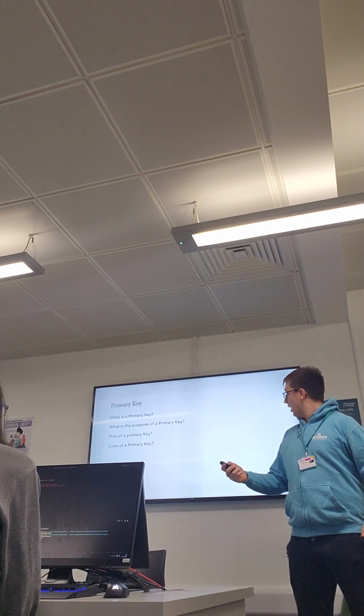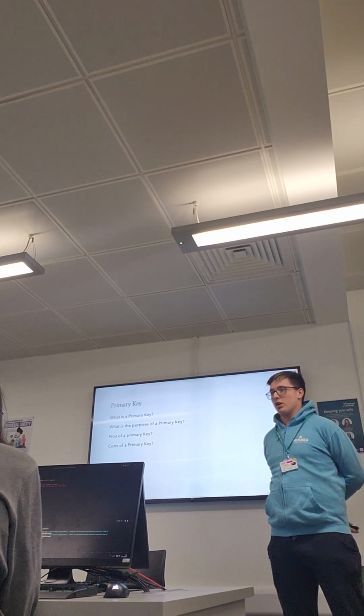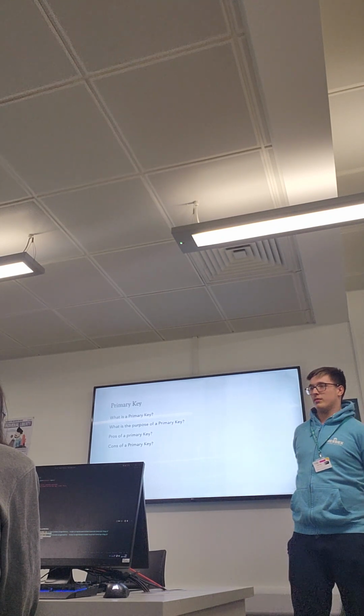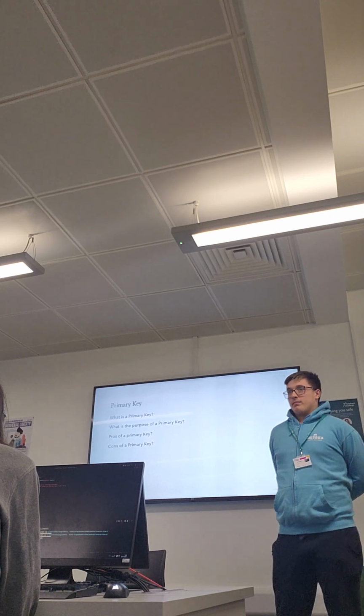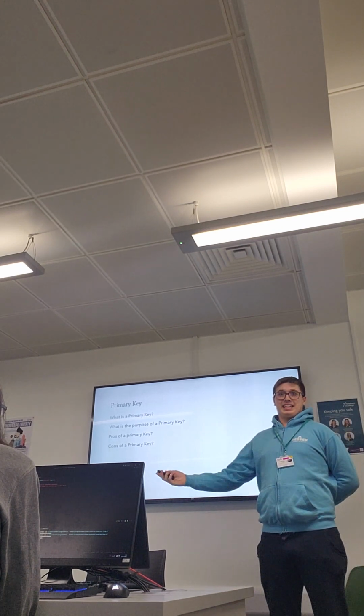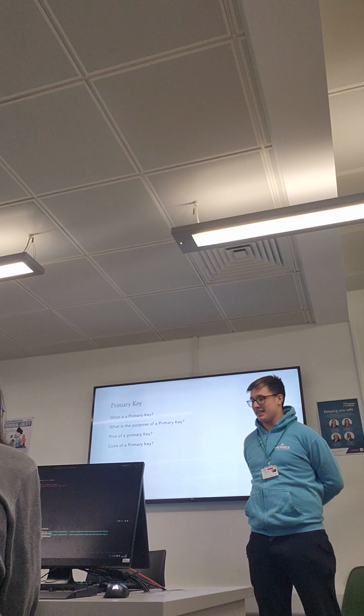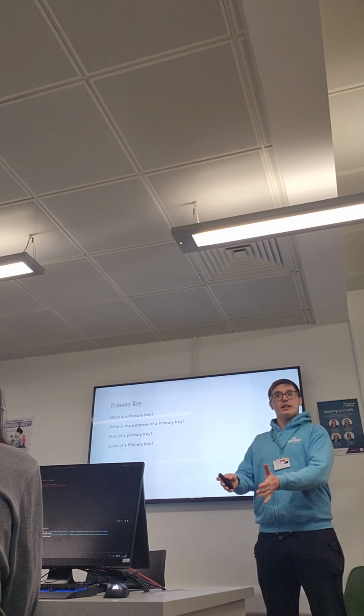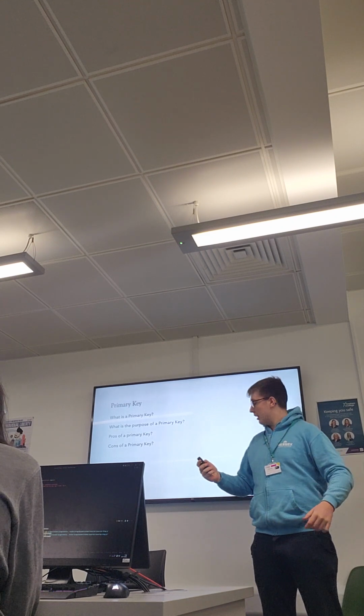Good. Cons. So what's the disadvantage? That it is unique. Yeah, essentially. So it has to follow those sort of guidelines to be unique.